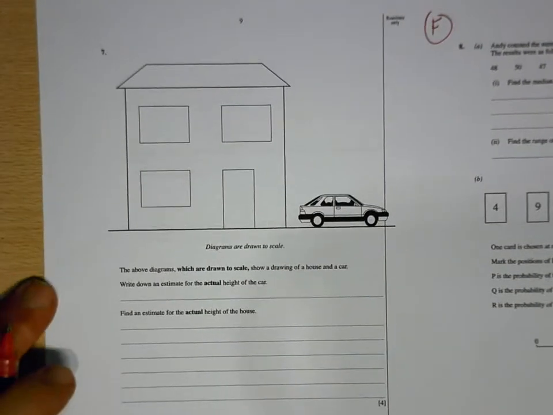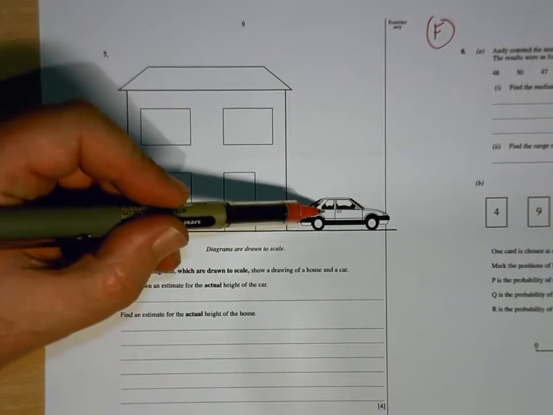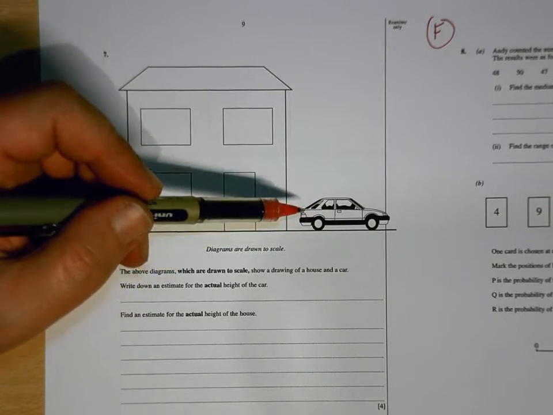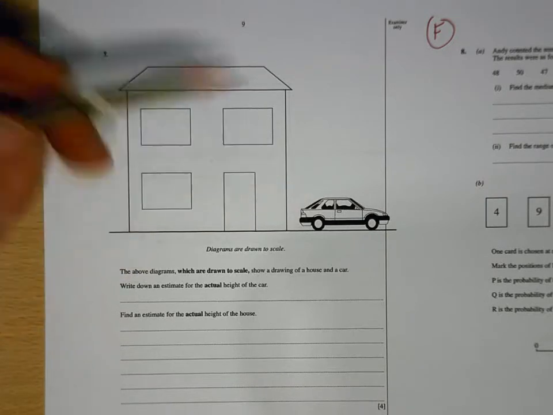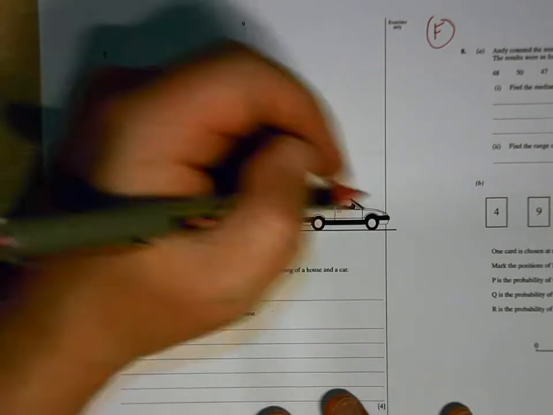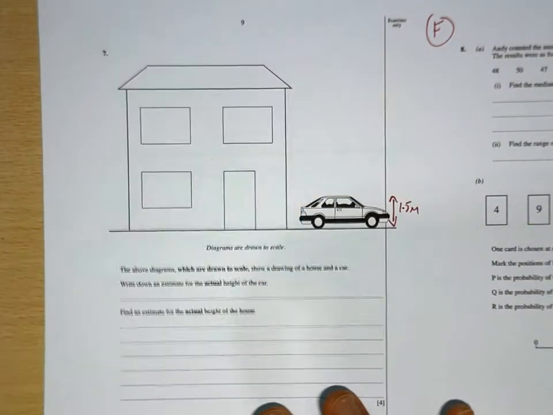Okay, these questions come up very regularly on a foundation tier paper, where they're relying on you to know the typical height of something and then to compare that to something else. So they're looking for you to know the height of a car, probably a car that looks like that. It's not a tall car, it's not a 4x4, the chances are you're going to be standing a bit higher than it. Let's assume that height is about 1.5 meters.